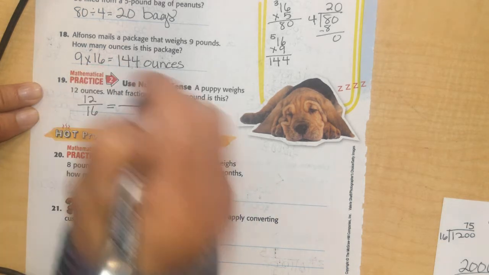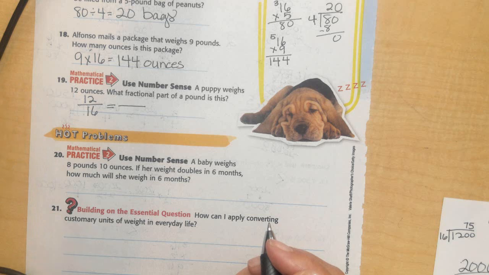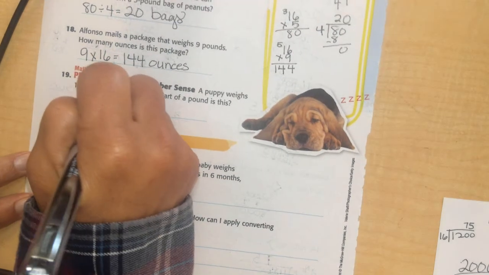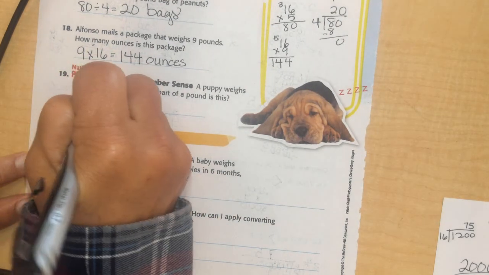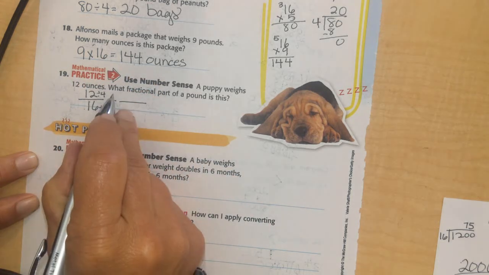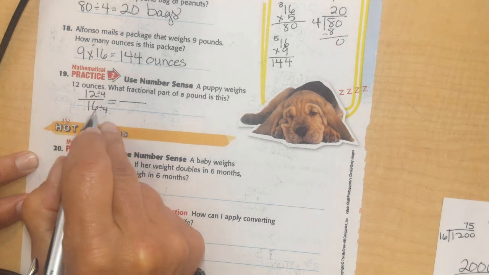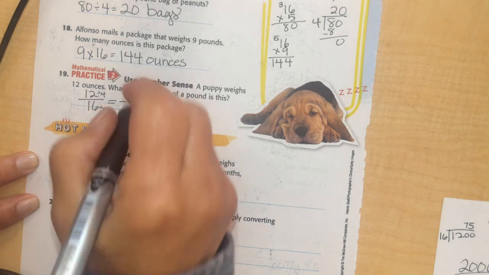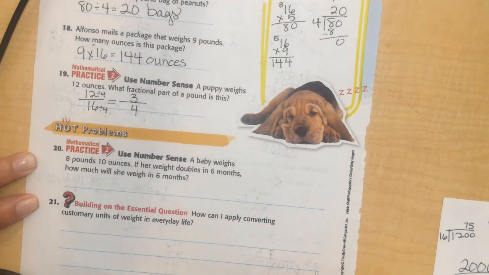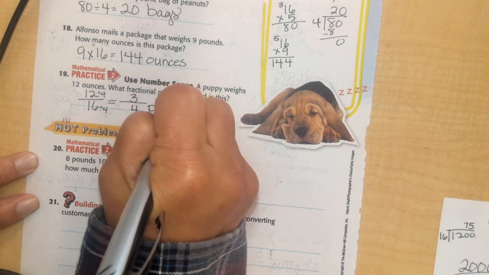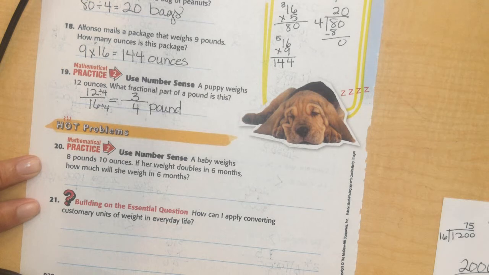So I'm going to divide, right? 12 can be divided by 2, by 4. So let's try our 4, right? 12 can be divided by 4, and 16 can be divided by 4. So whatever I do to the bottom, I do to the top. So if I divide by 4 on the top, I divide by 4 on the bottom. So 12 divided by 4 is 3. 16 divided by 4 is 4. So this puppy weighs 3/4 of a pound. I don't put an S because it's less than a pound.